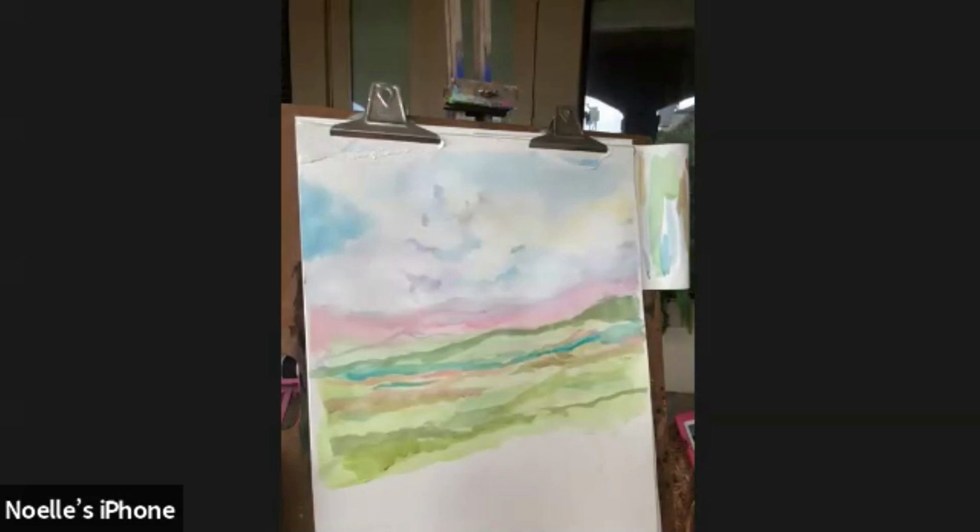Carmen, you want to show us? Or did she bail already? Can you see it, Melissa? Yes, part of it. Nice. Are you using watercolor paper? Okay, we're having audio issues. Melissa, did you paint with us? I was not able to today. Oh, you looked like you were. Okay. Well, these are great.